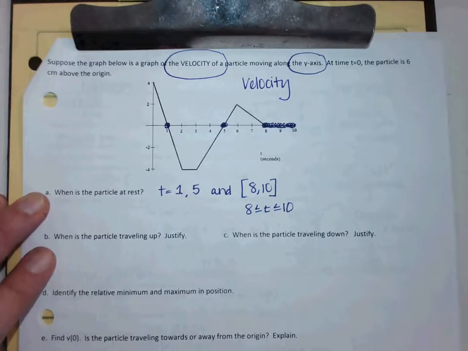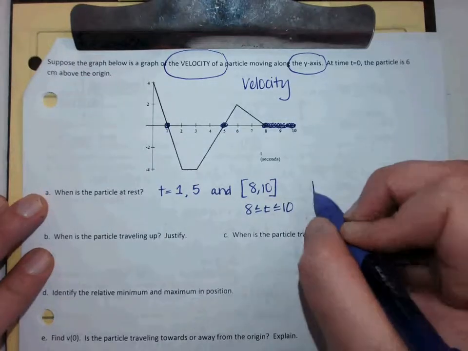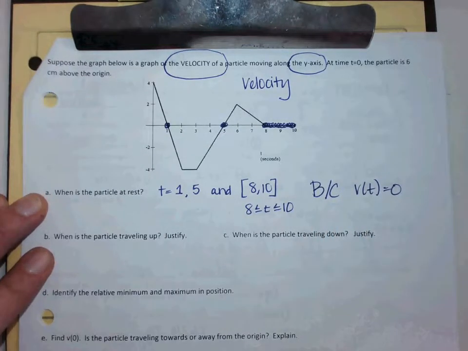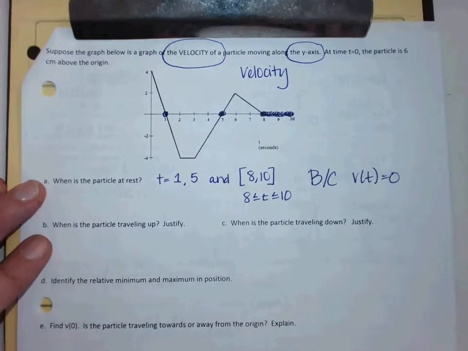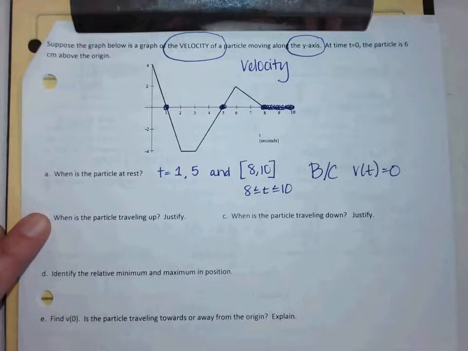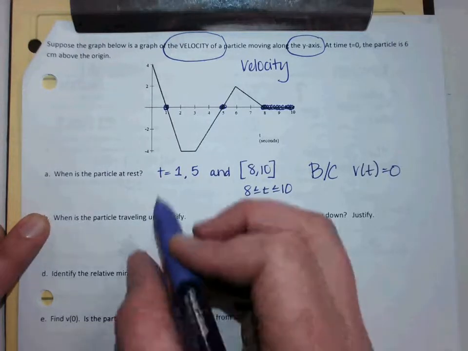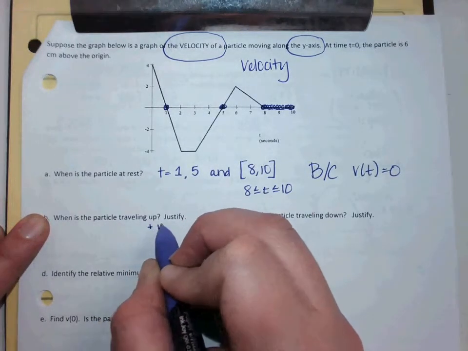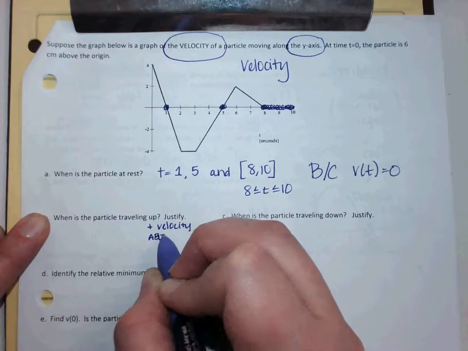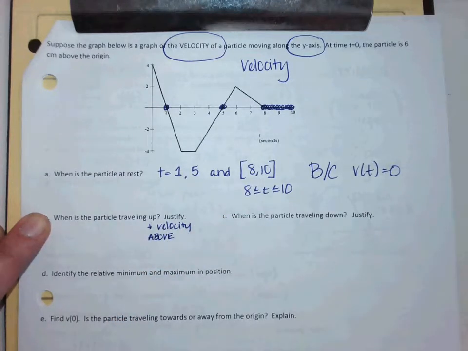How do I know it's at rest? That's v of t equals 0. That is the definition of at rest, is that your velocity is 0. Okay, next question. When is my particle traveling up? What am I looking for on my graph? A positive velocity, which means that it needs to be above the x-axis.